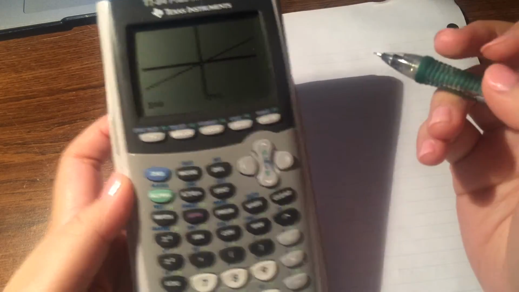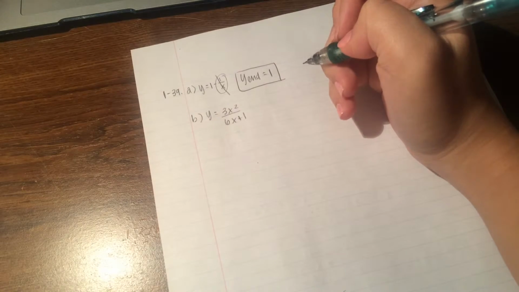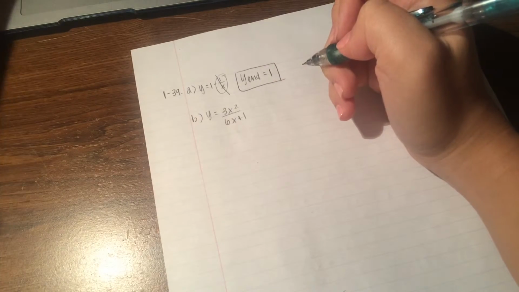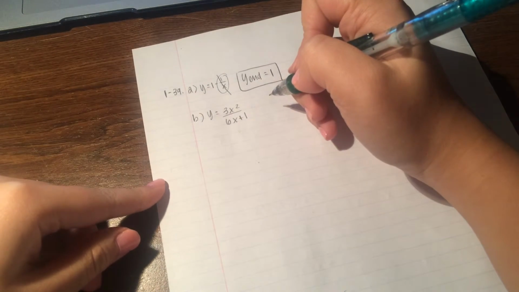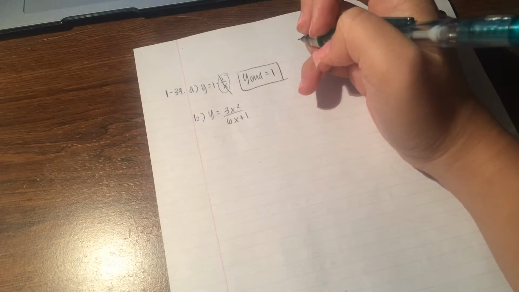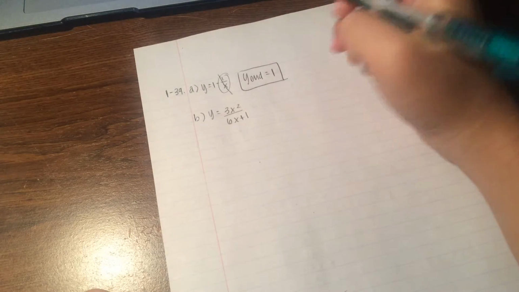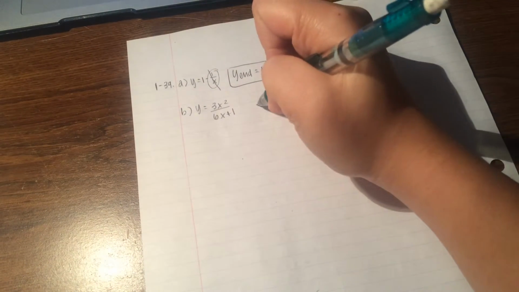So in order to determine the end behavior, we can go back to the paper, and since this entire thing is a rational expression, we'll have to do polynomial division to get the answer. How that works is you put this in long division form.